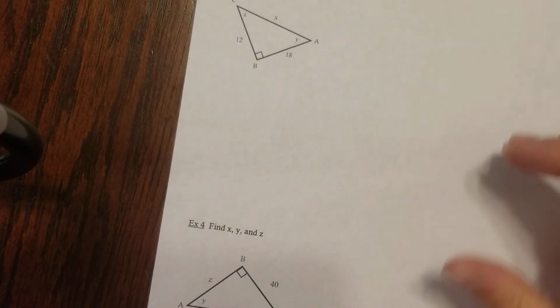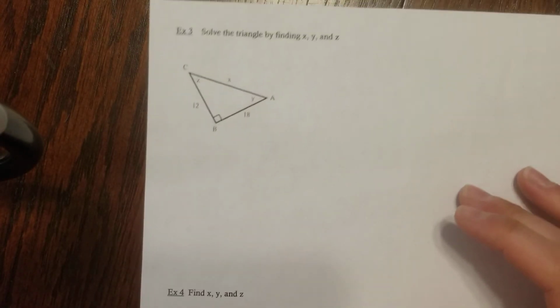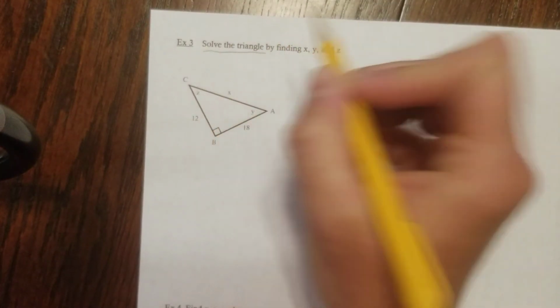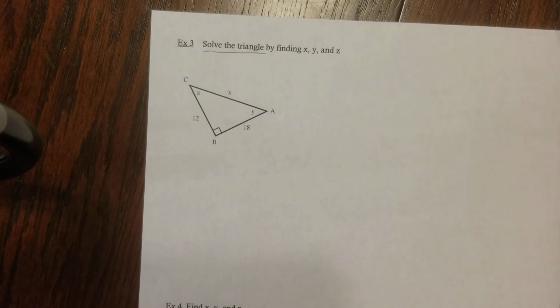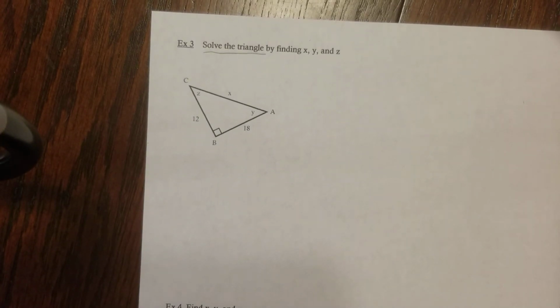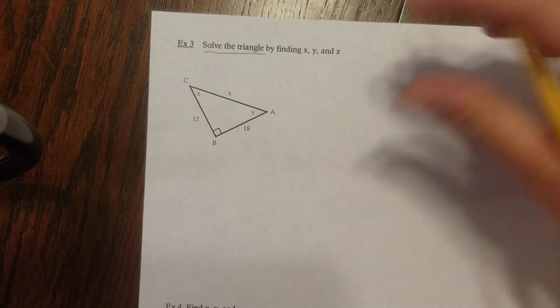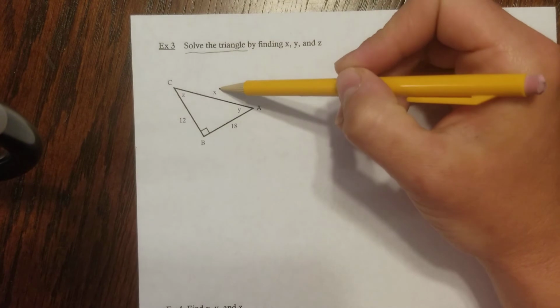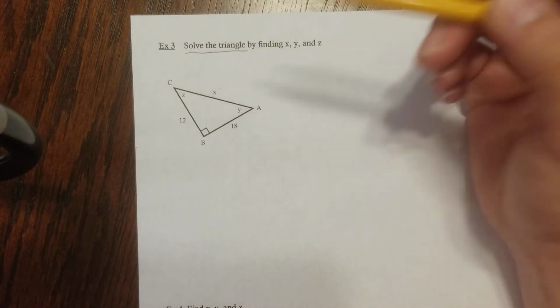All right, just a couple more left here. The next thing we're going to do, these are a little bit different. We are going to solve the triangles. So what does that mean to solve the triangle? That's kind of vague. All it means is find all of the missing sides and all of the missing angles that are in your triangle. So in our picture, our missing sides and angles are x, y, and z. So x is the hypotenuse, y and z are just the missing angles.